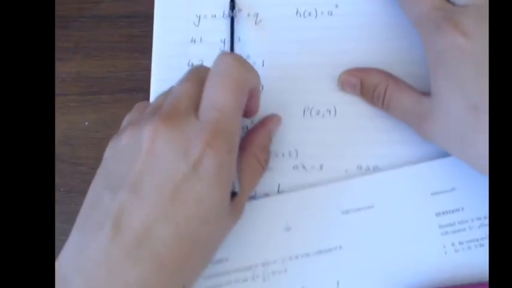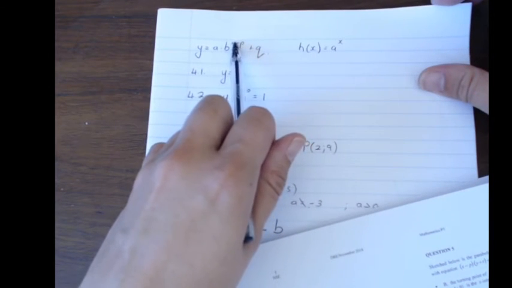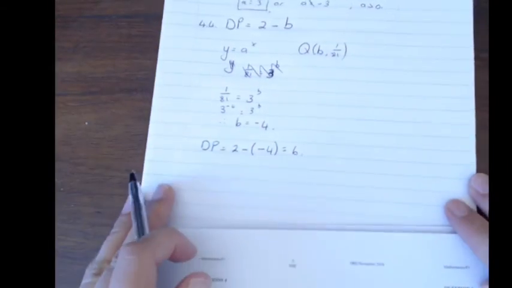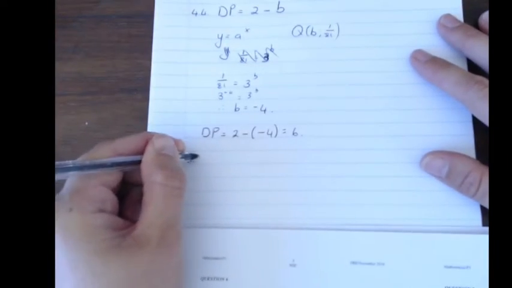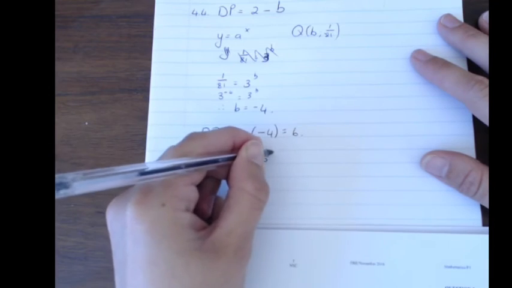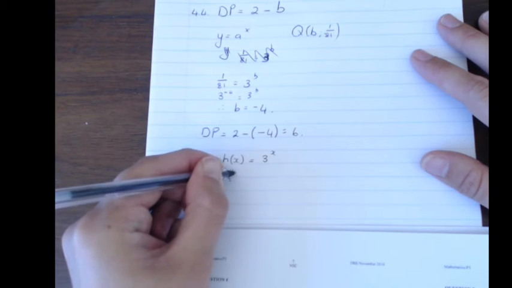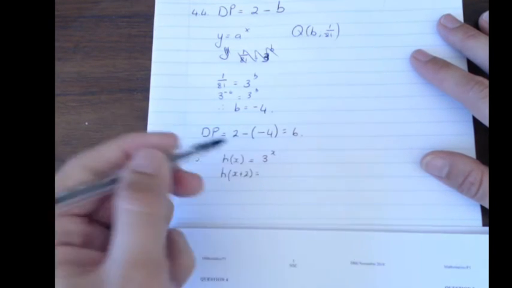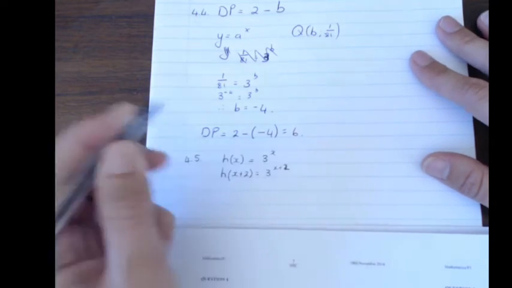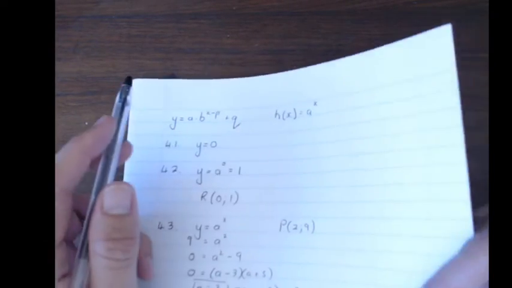p value there in the equation, I know moves the graph left and right. If that's a plus 2 there, in the place of the x, I replace it with the x plus 2. The equation is going to look like this. So the equation of h is 3 to the power of x, right? Because I calculated the a as 3. So the equation of h(x plus 2), where I replace the x with the x plus 2, is going to be 3 to the power of x plus 2, right? Which technically is then a p value which moves the graph left and right. With the negative there, it works the wrong way around.